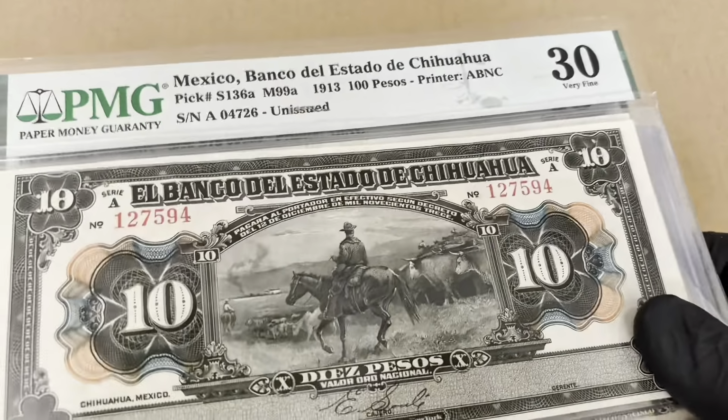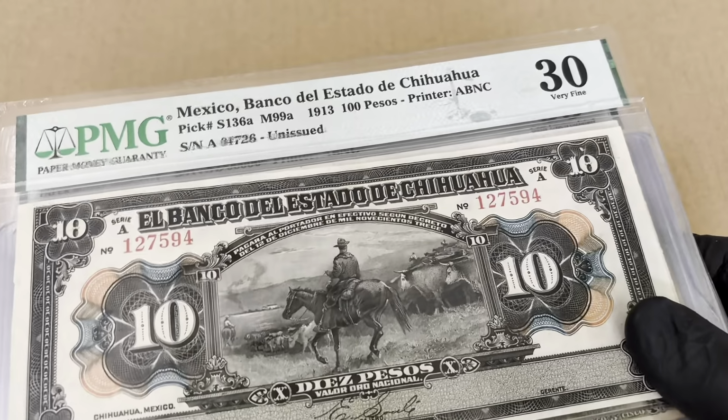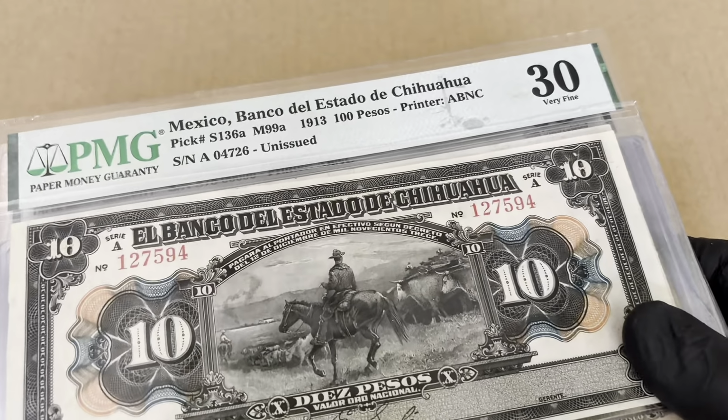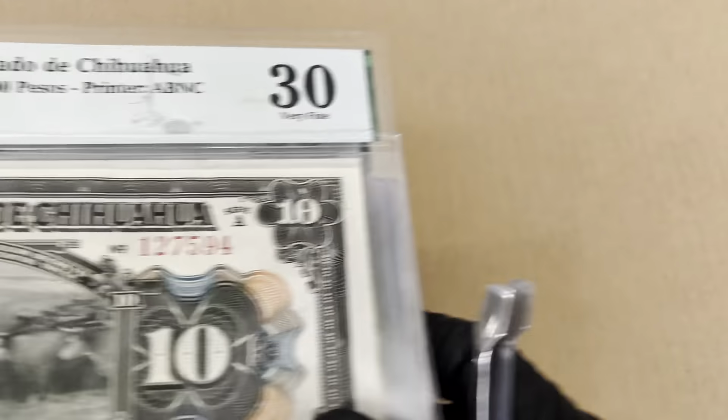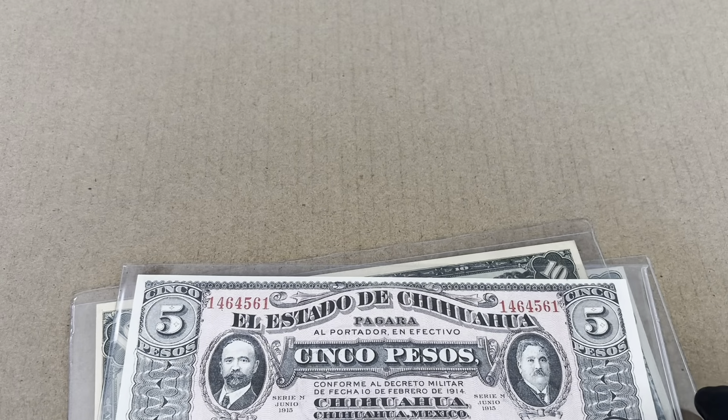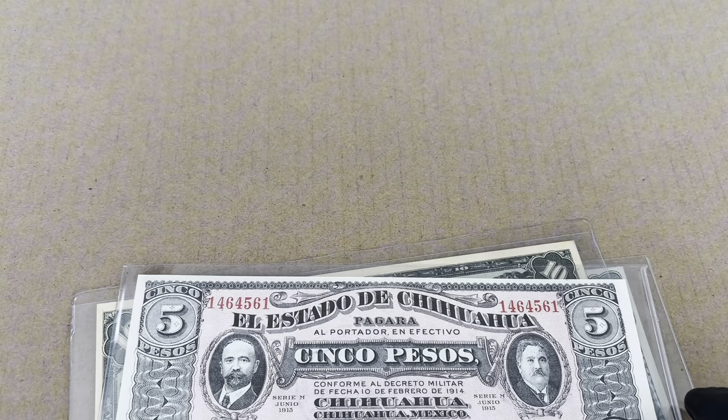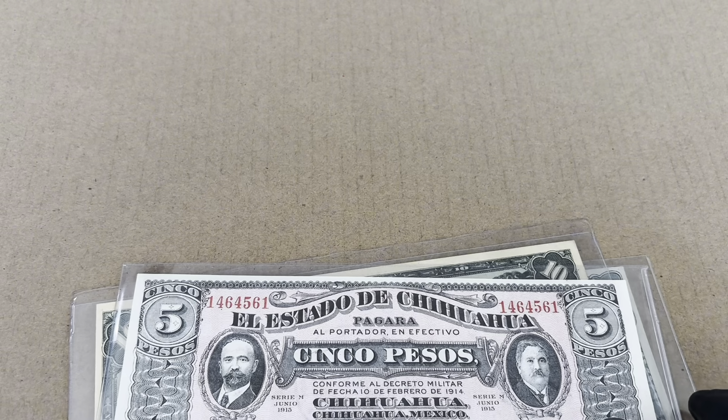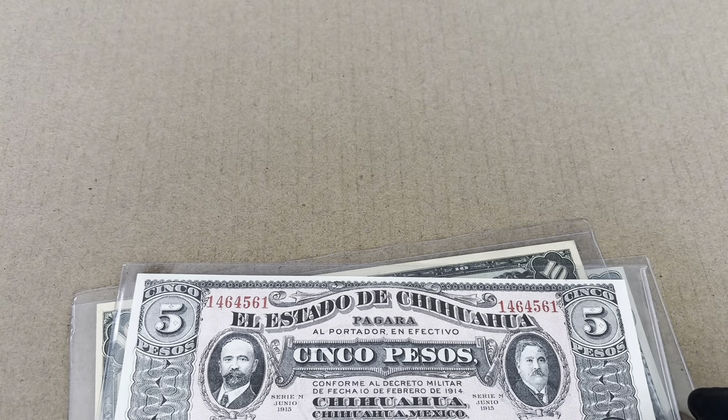So now we're gonna switch gears. We were pre-revolutionary, now we're gonna move on to revolutionary banknotes. So what are we talking about? What's happening so far is, General Porfirio Diaz is the dictator, and he's been ruling for 30 years, and people are just suffering under his rule.